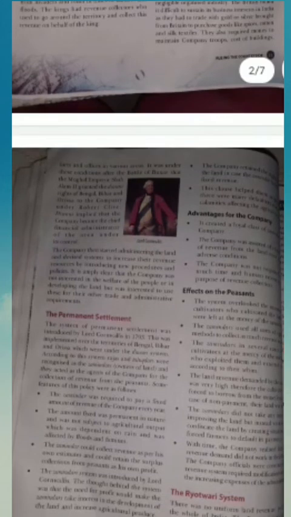So, the advantage of the permanent settlement for the company was a lot. It created a loyal class of zamindars. The company was assured a fixed amount of revenue from the land, and the company was not required to waste much time or human resources on the collection of revenue.